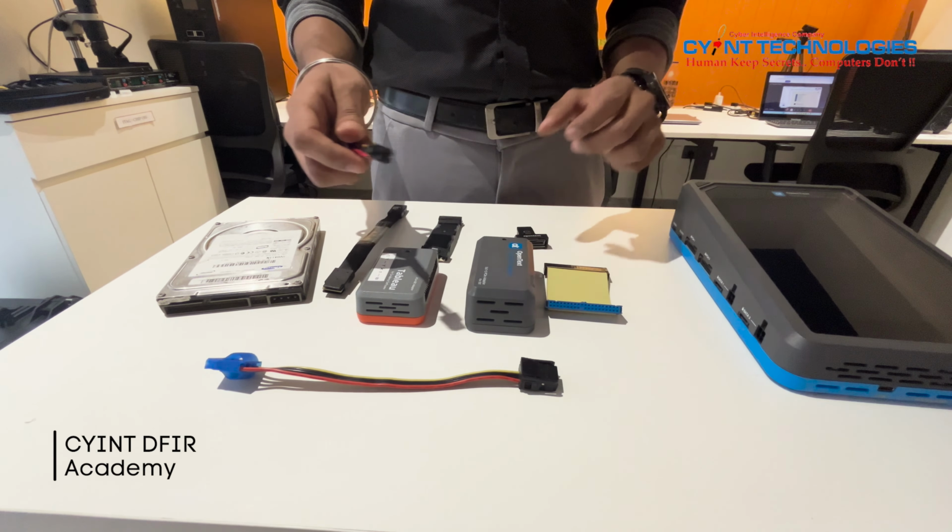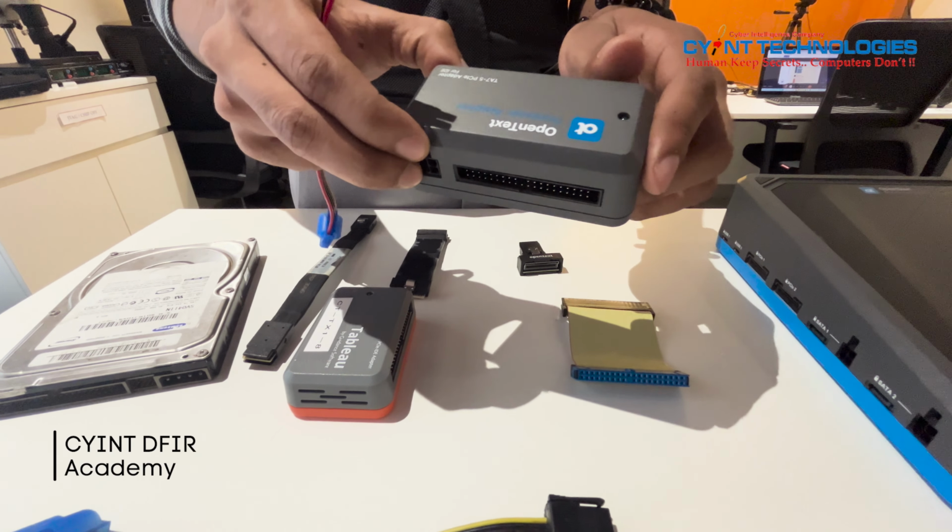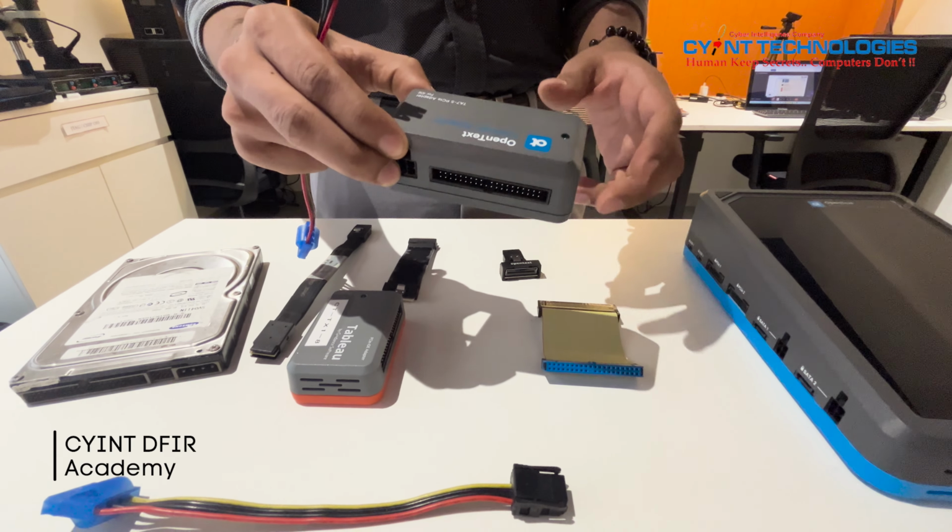Alright. The second change is the change in the adapter. Now if you remember, we were connecting the power cable of the SATA drive to the TX1 directly using this particular Molex cable. When it comes to the TX2, and this is the third change as well, the Molex cable remains the same, but the power connector of this particularly changes. Now we can either connect it directly to the TX2 or we can connect it directly to the adapter as well. So this is the new adapter by OpenText that supports TX2.